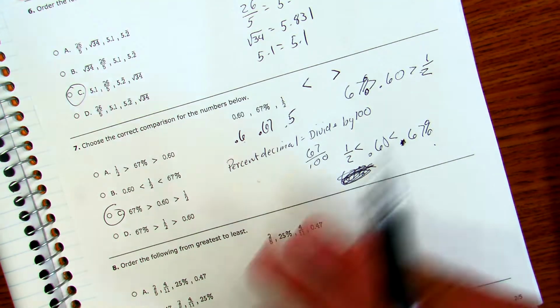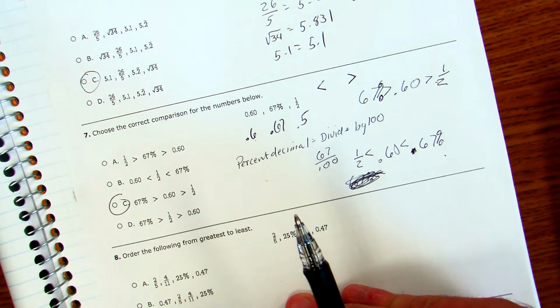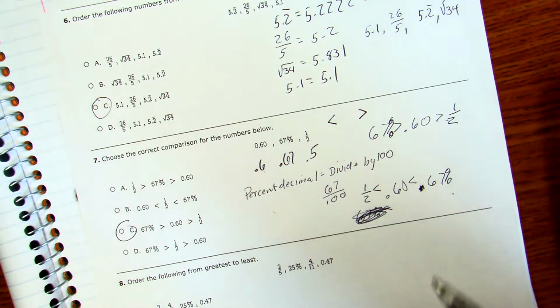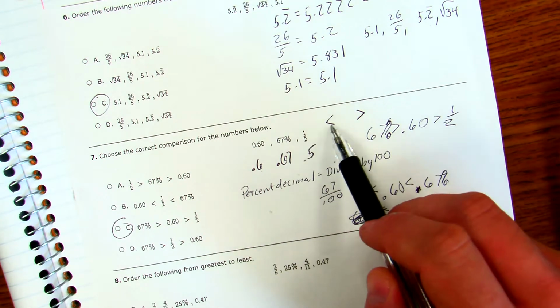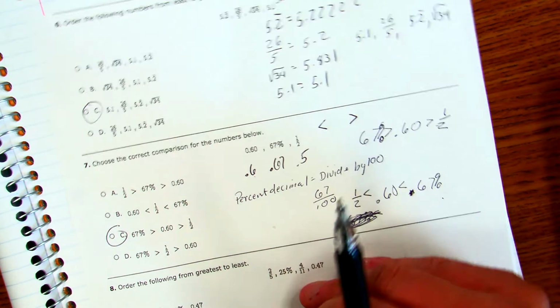Okay. And that's pretty much all you really need to know about this section. You have your sort A, your sort D. You have to remember that inequalities, just think of them in terms of alligators eating bigger numbers. And that's pretty much it.